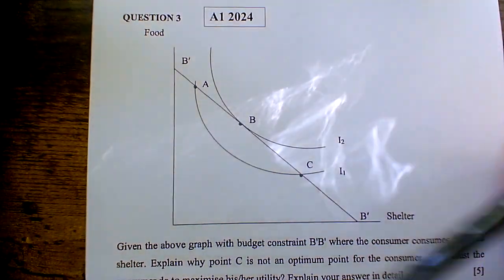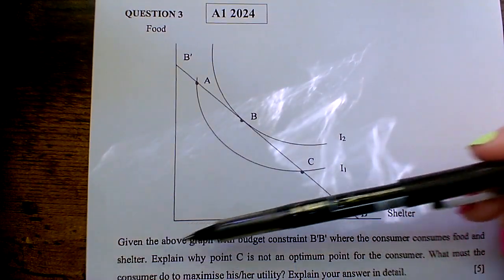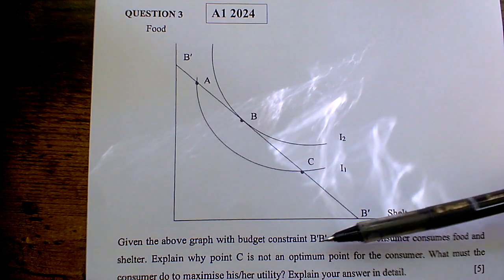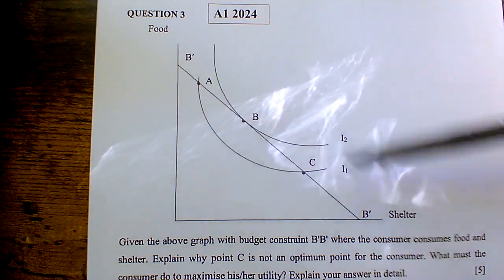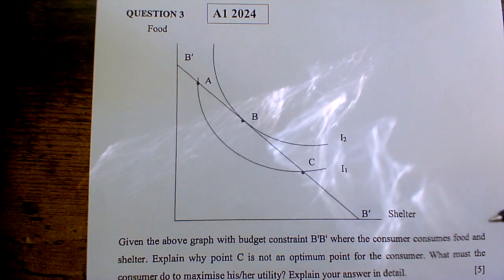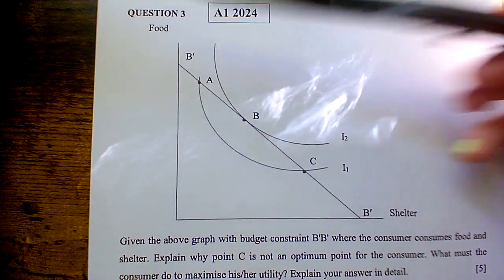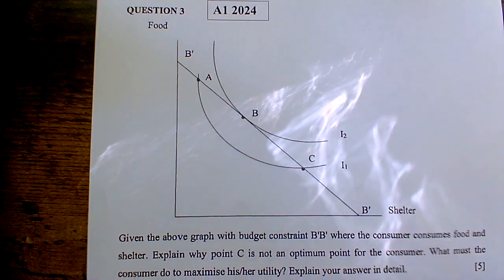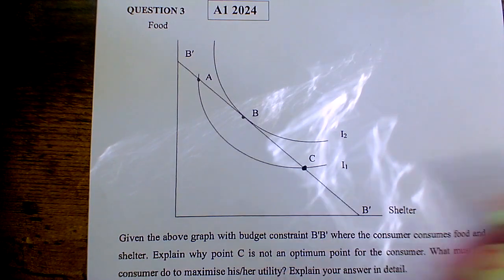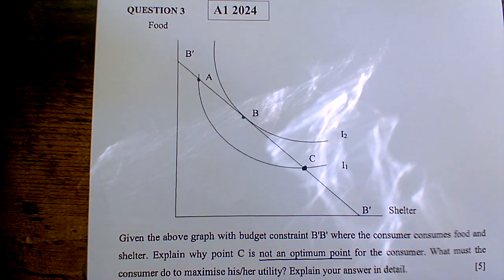So we get given this graph, and we're told that given the above graph with budget constraint B dash B dash, so that represents this line here that runs from B dash to B dash, where the consumer consumes food and shelter, so food is on the y-axis and shelter is on the x-axis, explain why point C, which is this point over here, is not an optimum. So it's not an optimum point for the consumer. What must the consumer do to maximize his or her utility? Explain your answer in detail.